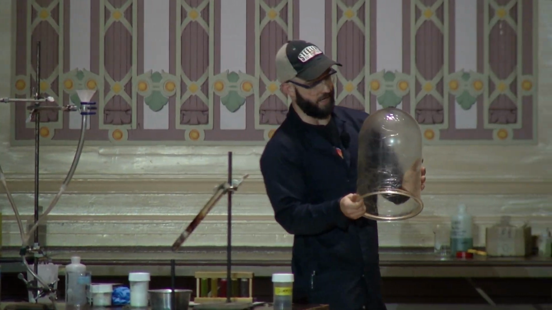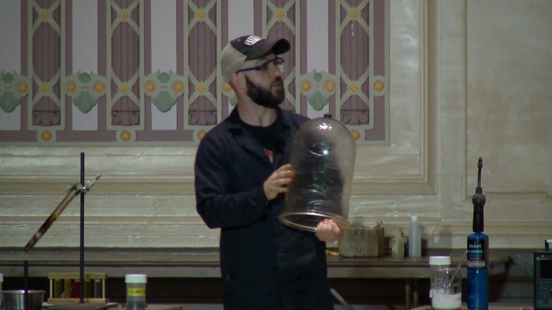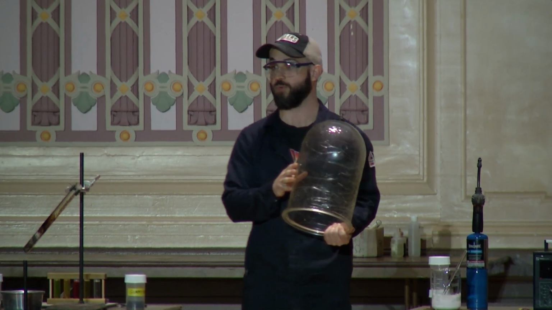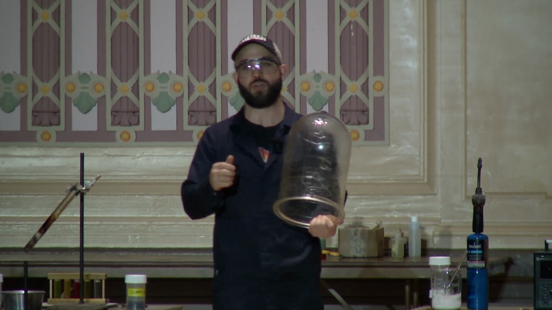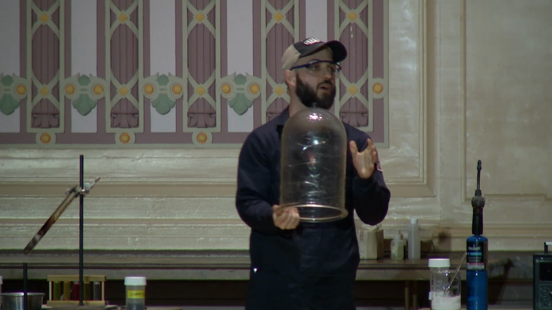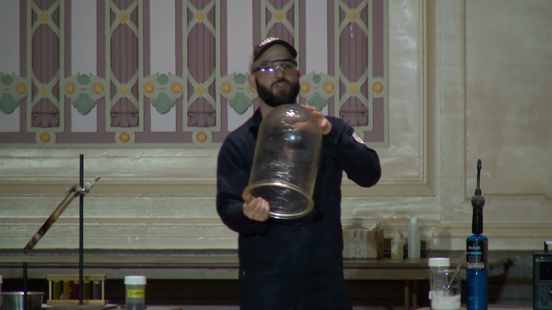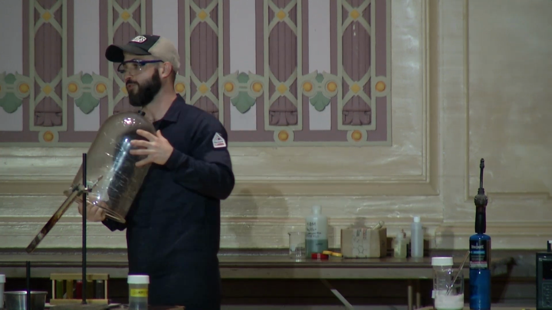Also, if we could get a close-up shot of the bell jar. One of the things we mentioned is that hydrogen and oxygen react to form water. Kind of hard to tell when you do balloons, but when you have a bell jar and you can see the condensation actually forming on the rim, you can actually see that hydrogen and oxygen do form that water vapor from the reaction.